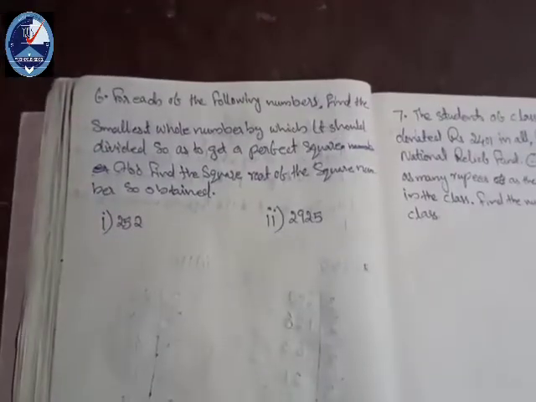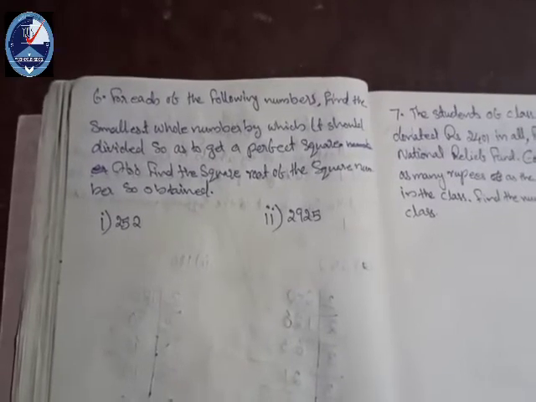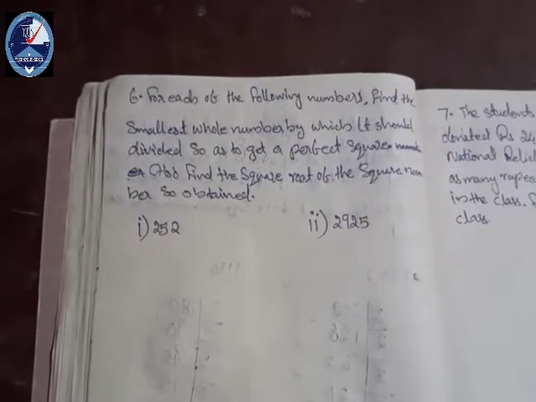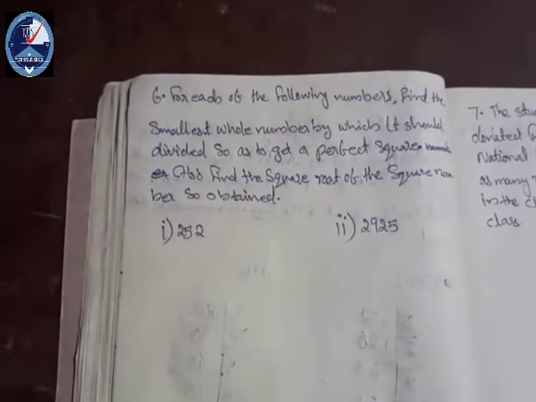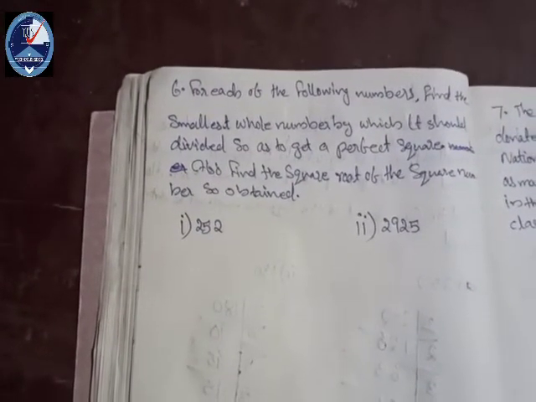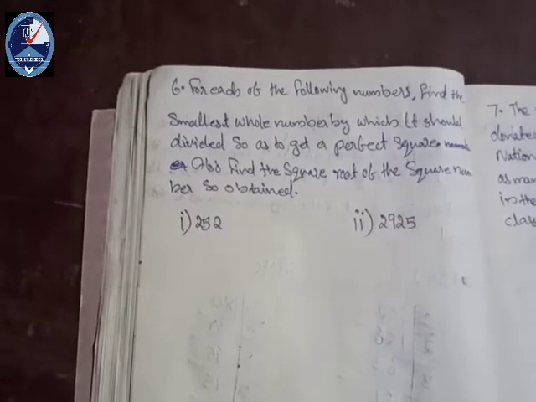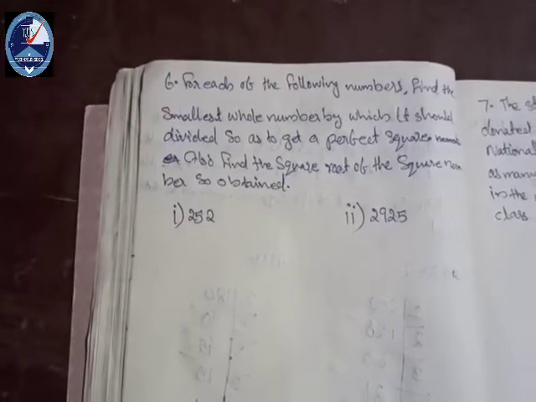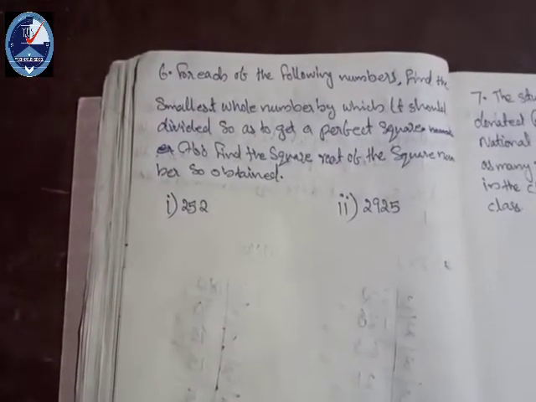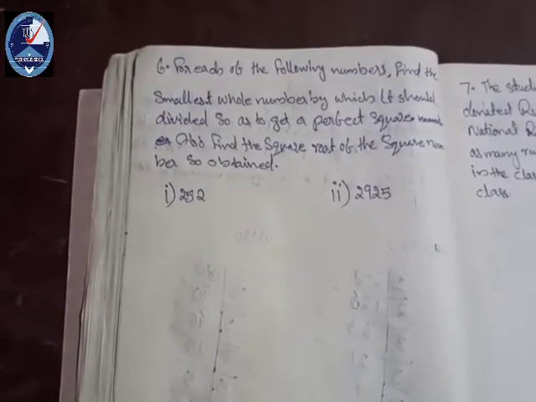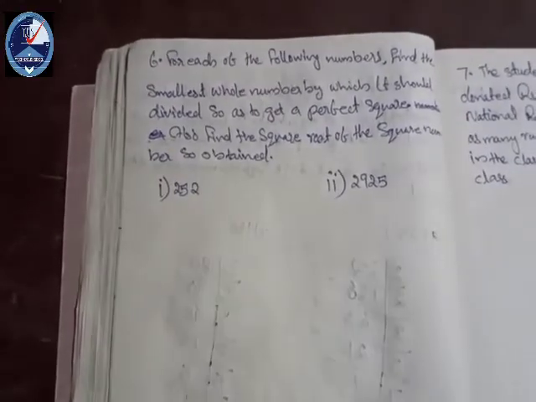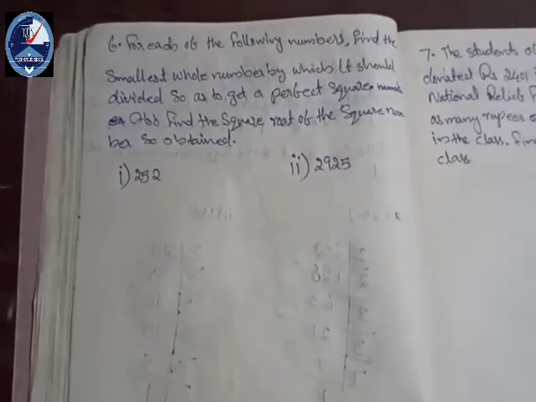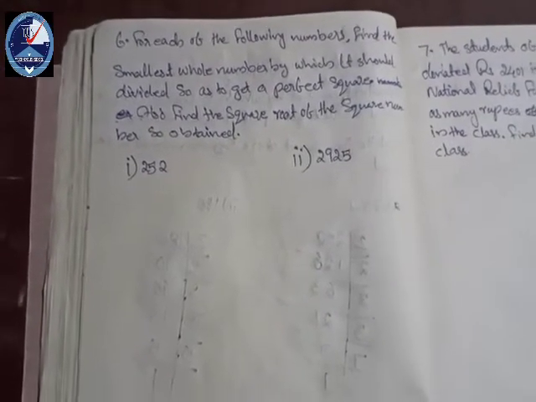Okay. Next, which sixth question are we discussing? What is there? For each of the following numbers, find the smallest whole number by which it should be divided so as to get a perfect square. Also find the square root of the square number so obtained. Here it is directly opposite to the previous question. For the previous question we said we have to multiply. Here we say we have to divide. But the method is the same.